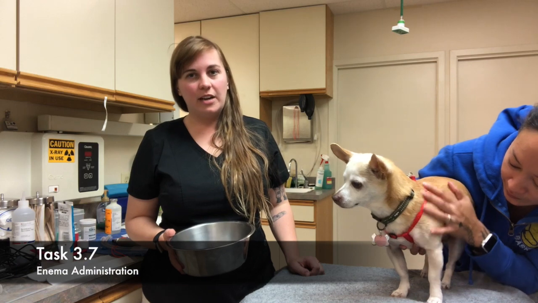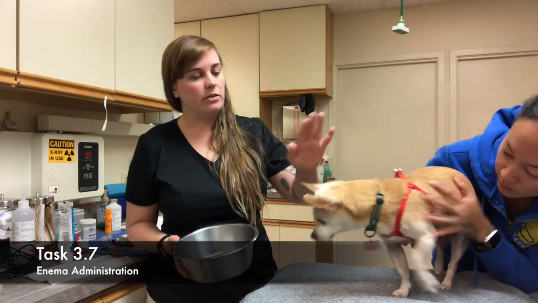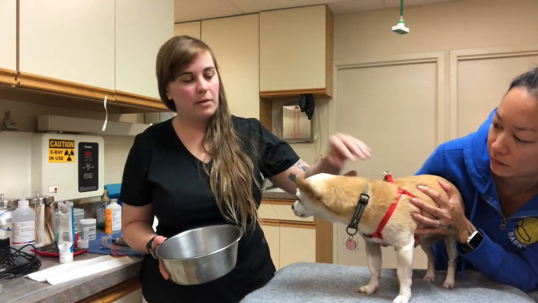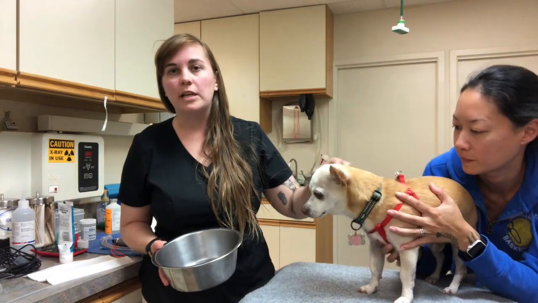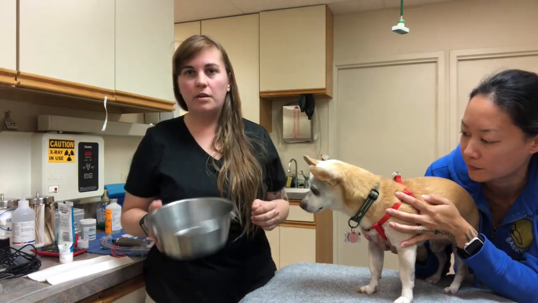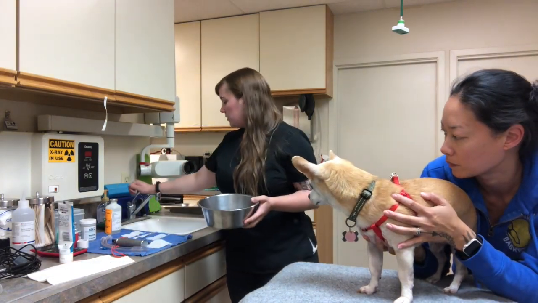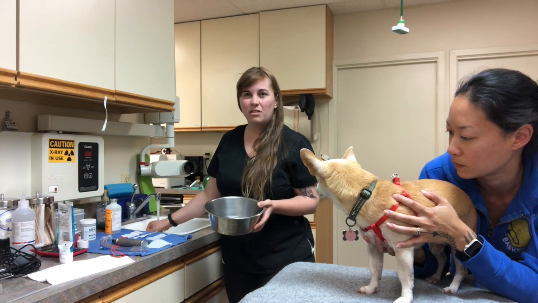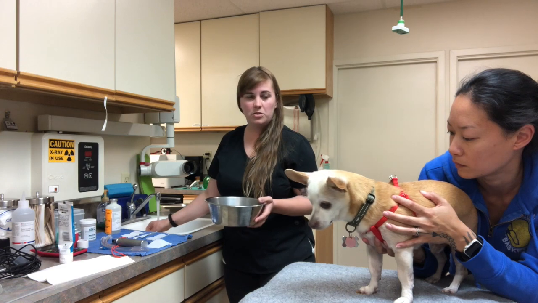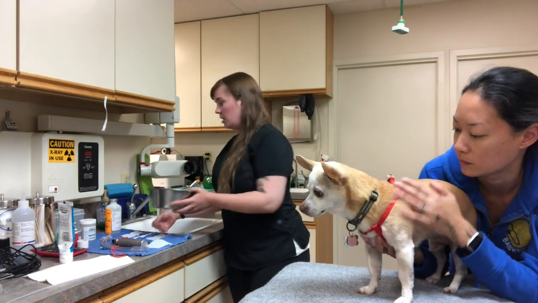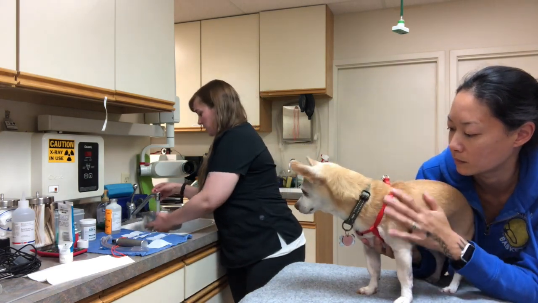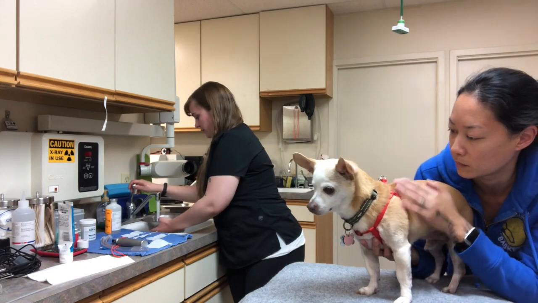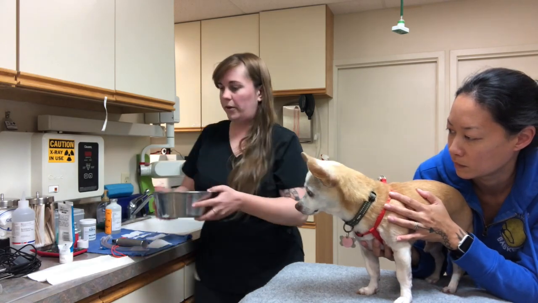So I'm going to demonstrate how to administer an enema on Turtle. Turtle doesn't actually need an enema, but we'll go through the steps leading up to it. So I have some soap here in our middle bin. And what I'm going to do is put some warm water, about body temperature, nothing higher than body temperature because you don't want to hurt your patient. Once I'm happy with that, we have our warm water.